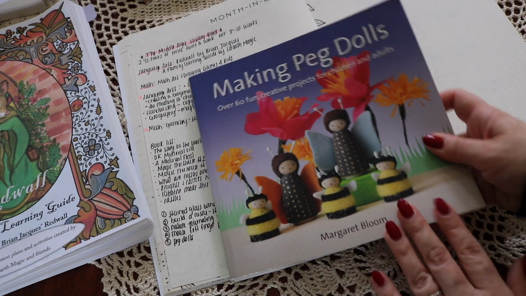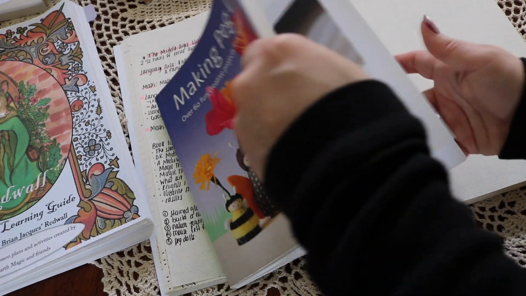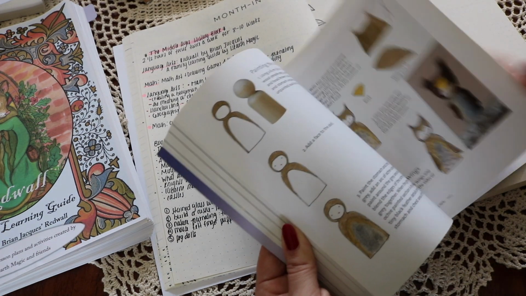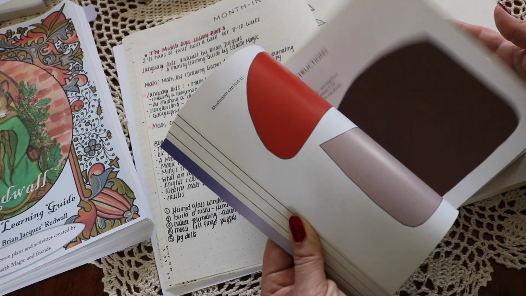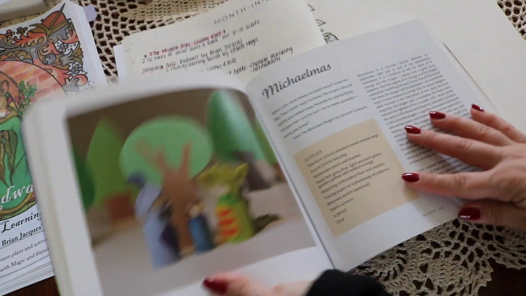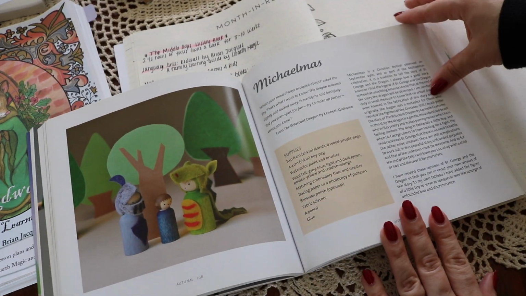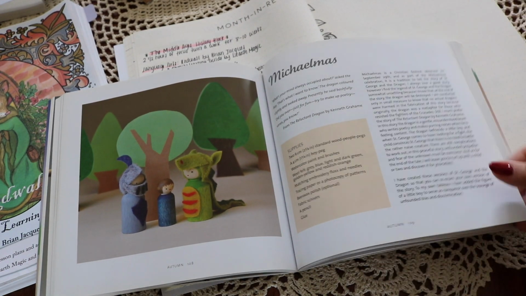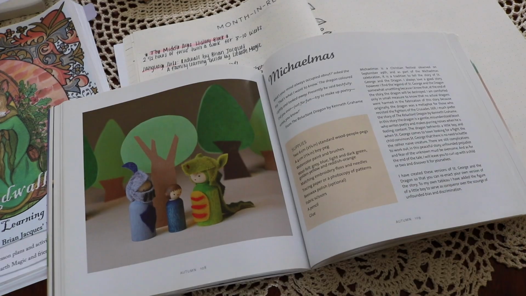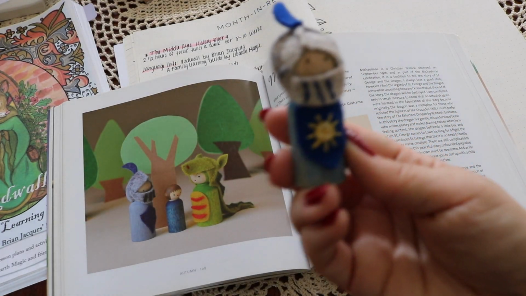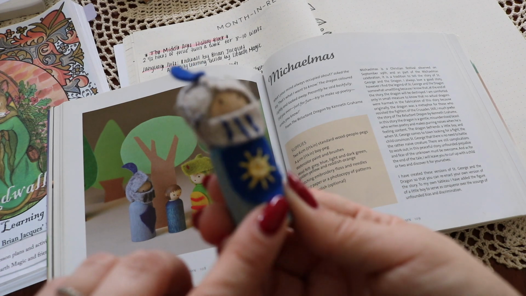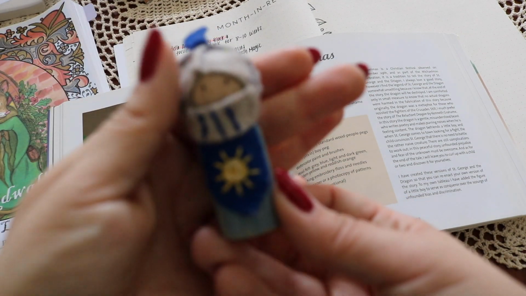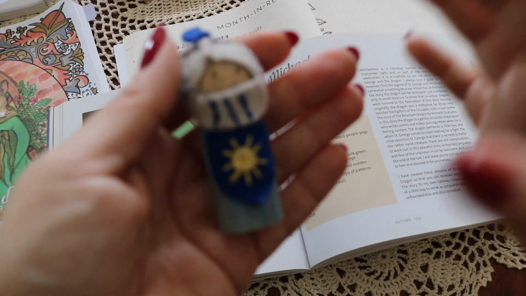For feudalism, my idea is to make some peg dolls. It's been a while since we made peg dolls, and for this I'm drawing some inspiration from the Making Peg Dolls book by Margaret Bloom. Several years ago, I made a set of knight peg dolls for my Noah, inspired by this book and the story and book Maximo and the Number Knights, for, again, my Noah at that time, who was learning the quality of numbers through that book. And they've been played with so much that we definitely need a new set.